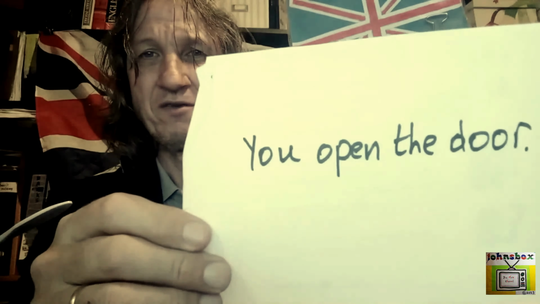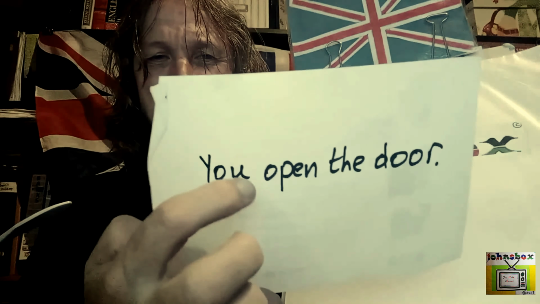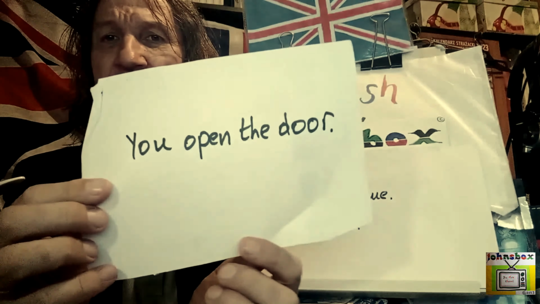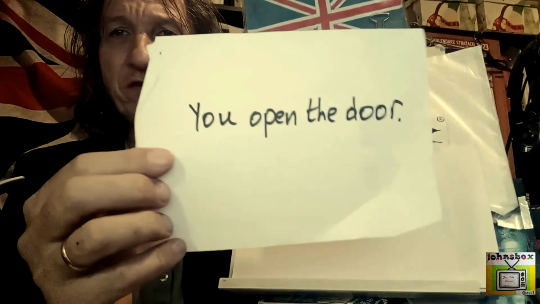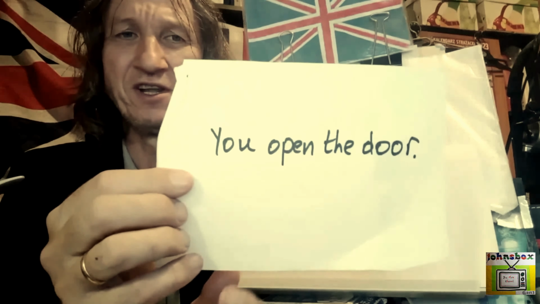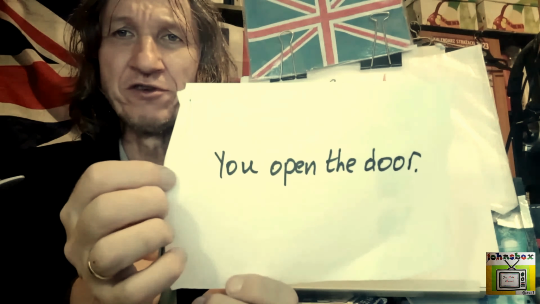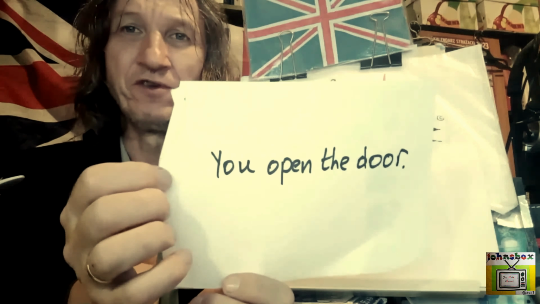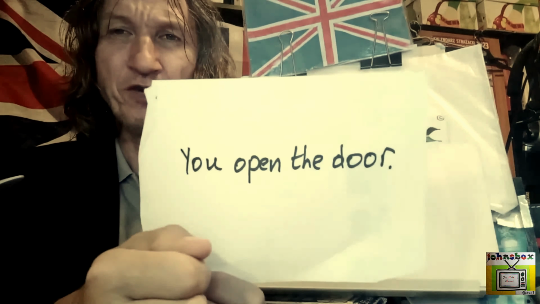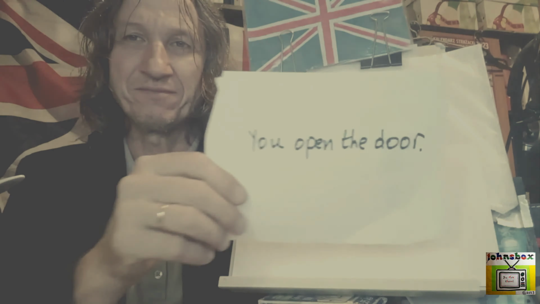Sentence number 9 then. You open the door. Well, you could say something like, you open the door, but then we would need an exclamation mark or a hyphen. Therefore, we don't need the subject as we're already addressing someone. It's enough to start with the verb, what we call the imperative. So the answer is, open the door. You could be polite and say, open the door, please. That's sentence number 9.